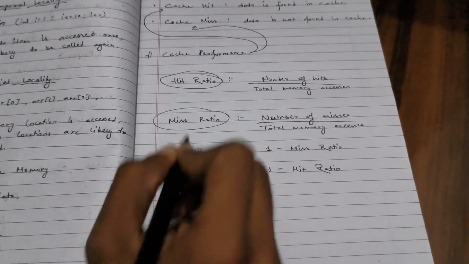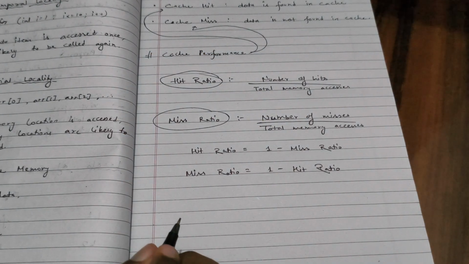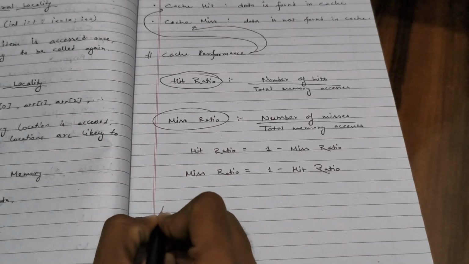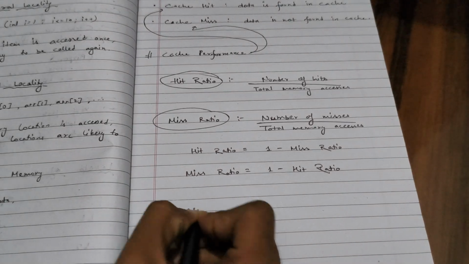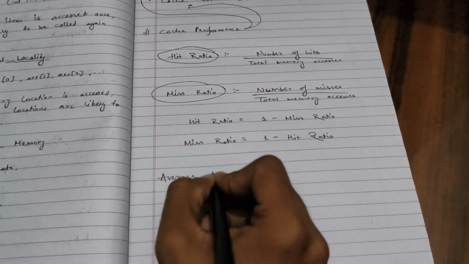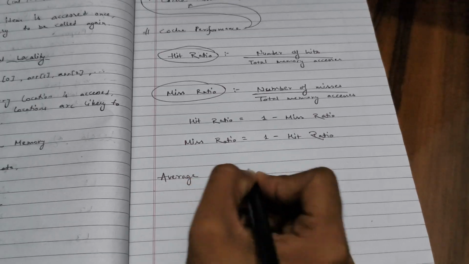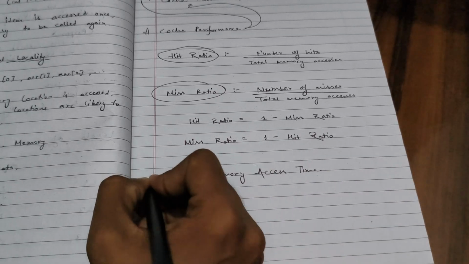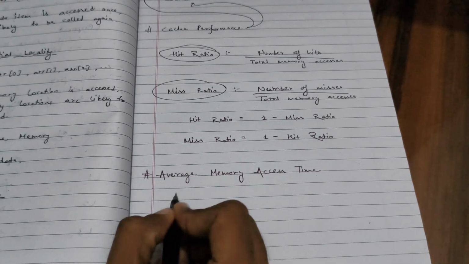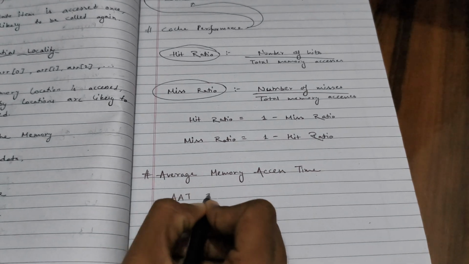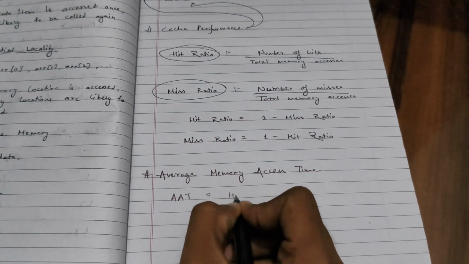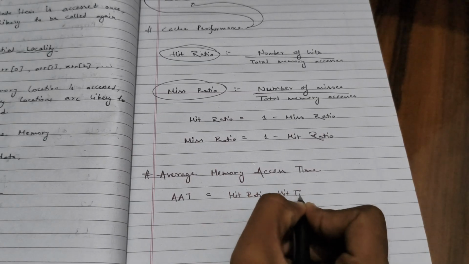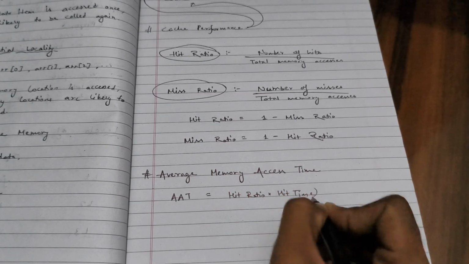Right, so we have four formulas with us, and from here we get our average memory access time, which is a very important formula. Average memory access time, or the average access time, is equal to the hit ratio times hit time plus the miss ratio times miss time.